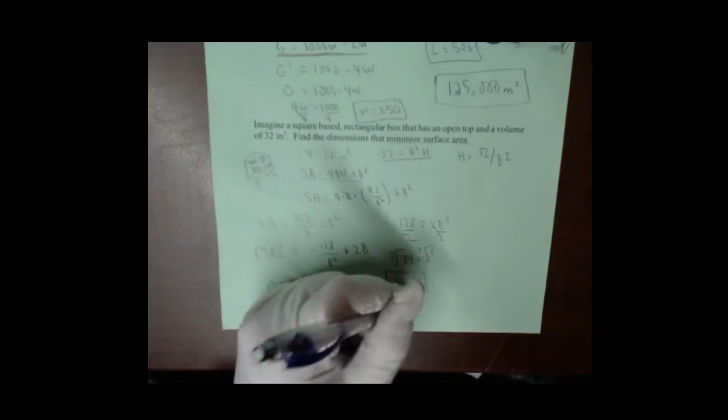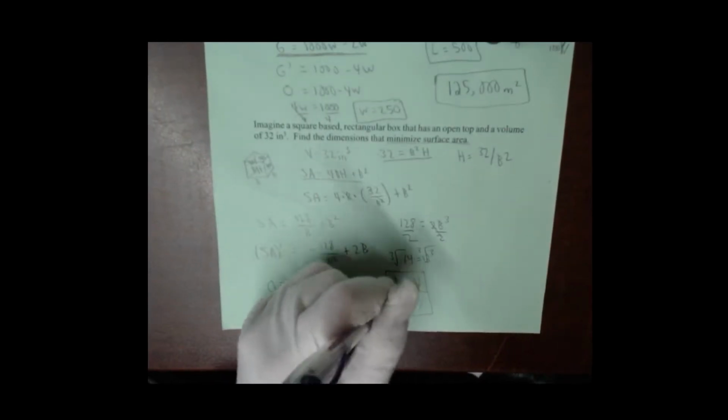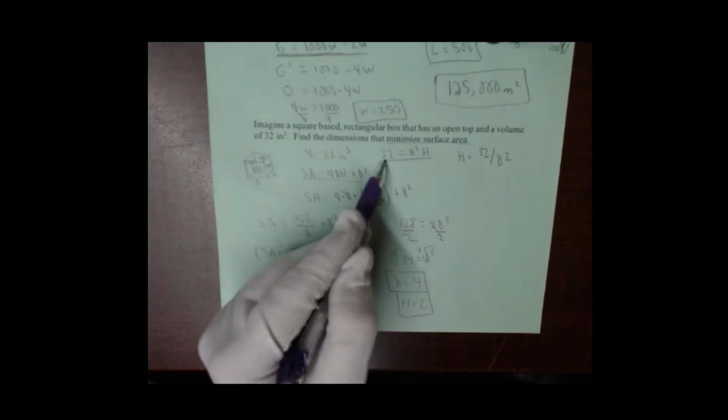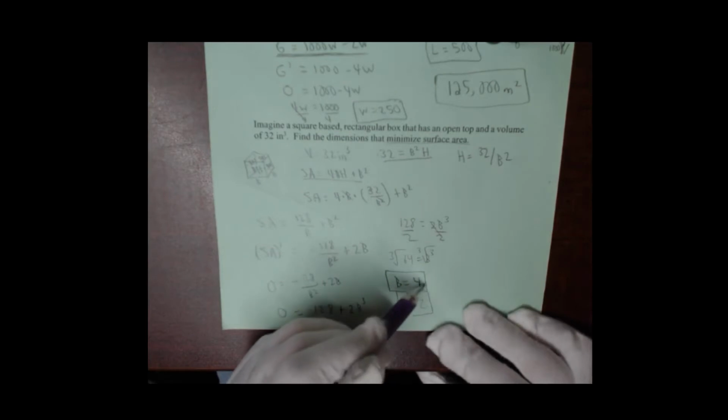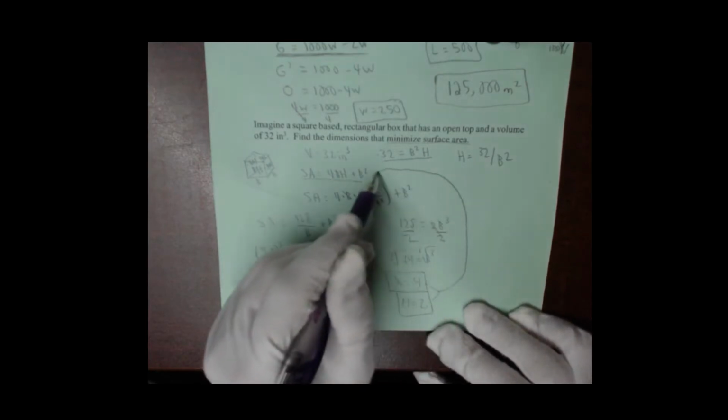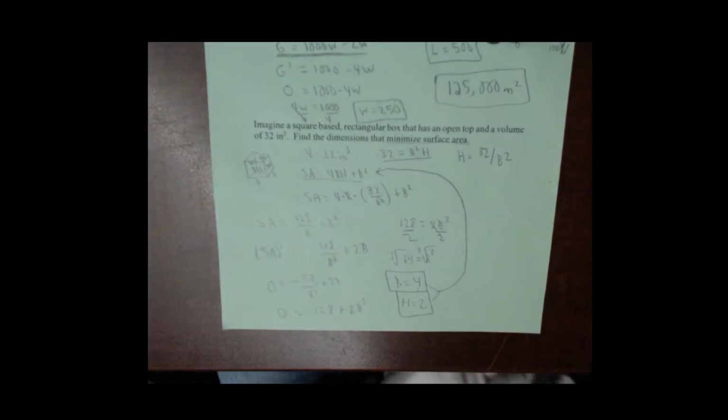The answer is 2. So a height of 2 and a base of 4 is what will give us the volume of 32, which is what we wanted, 4 times 4 times 2, and it will also minimize our surface area. And if you take these two values and plug them into our surface area equation, it'll tell you what that minimum surface area would be.